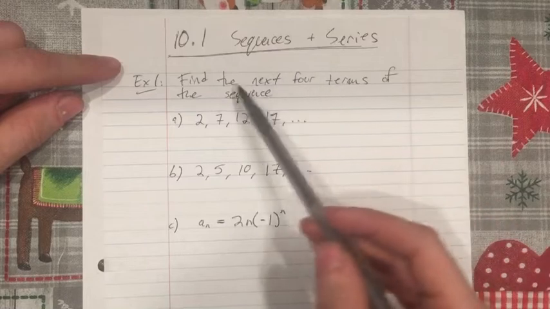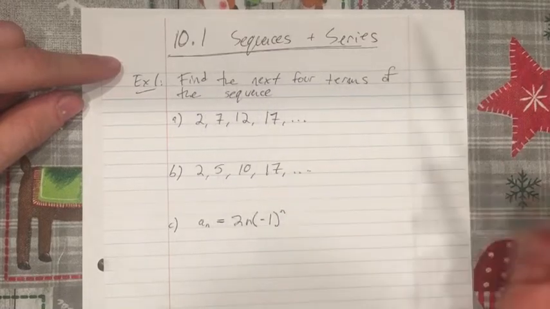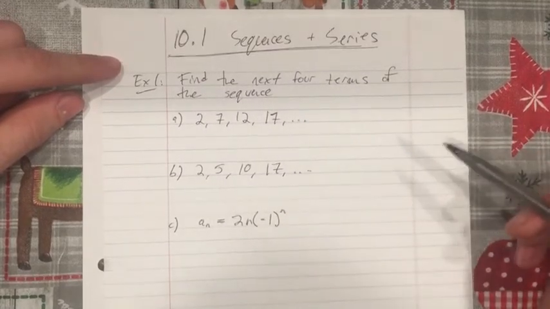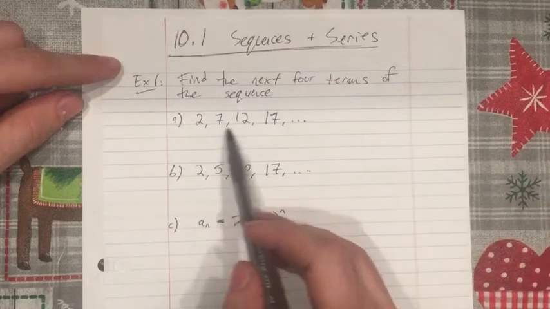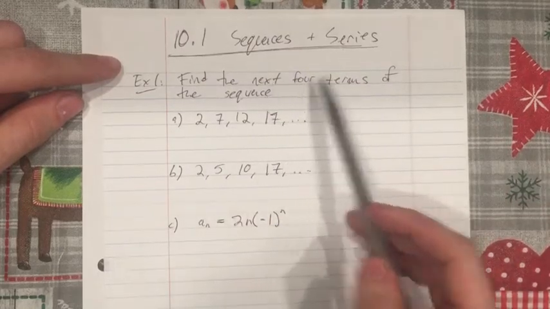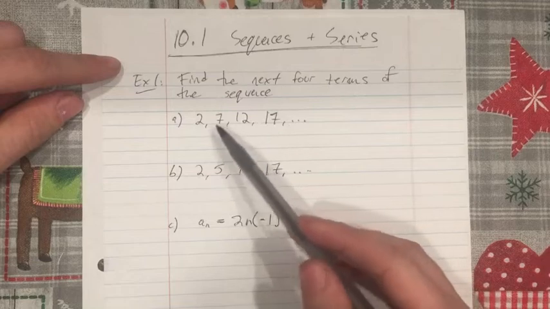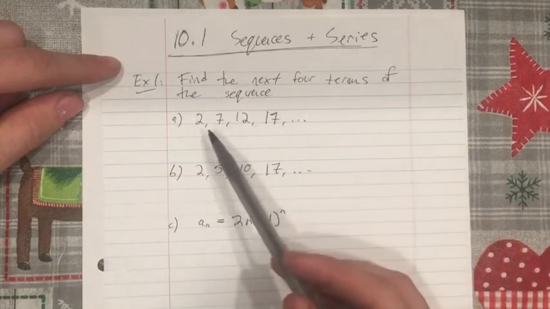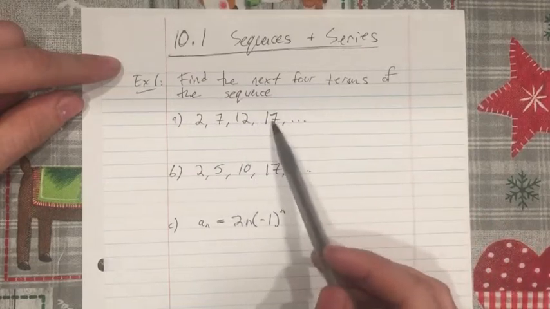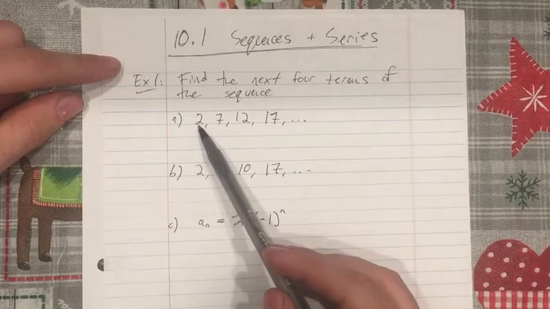Okay, here we go. First example, find the next four terms of the sequence. All I've done here is I've written out a sequence for you, and I've given you the first four terms, and we've got to figure out the next four terms. So we just look for a pattern right here. If you take a second and look at these numbers, you can figure out which one's going to come next.